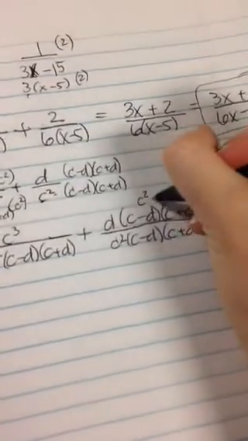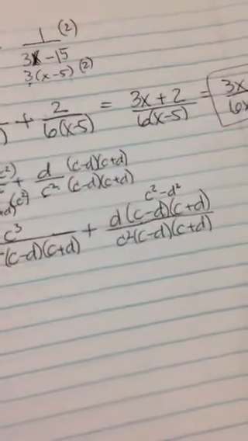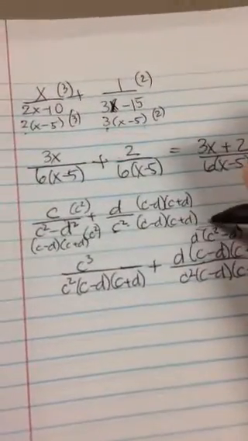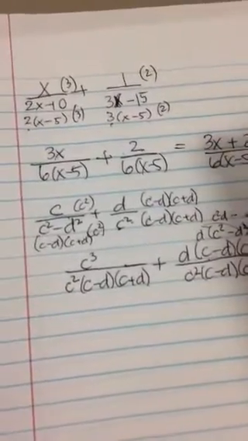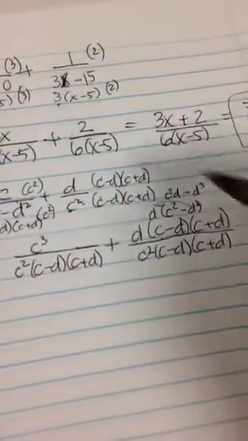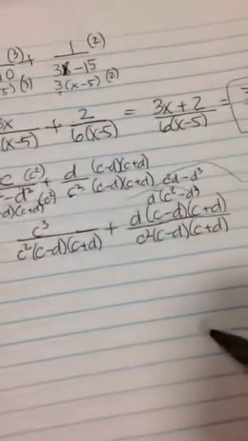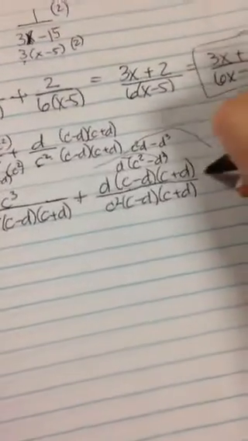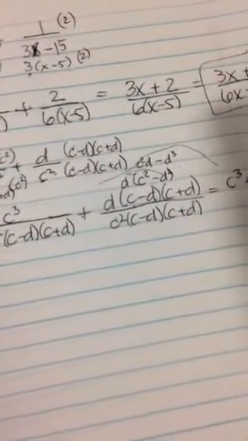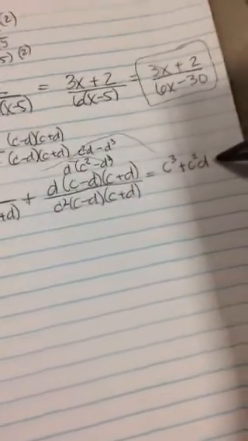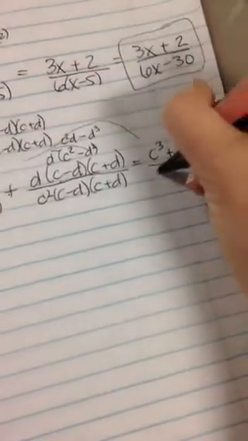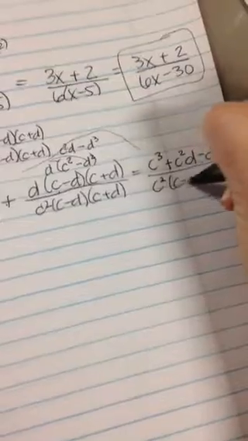So this goes directly back to this. And then it's got to be multiplied times d, so I know when I do that, it becomes c squared d minus d to the third. Alright, so now c to the third plus, are there any more c to the thirds? Nope. So now I have c to the third plus c squared d minus d to the third, all over c squared times c minus d times c plus d.